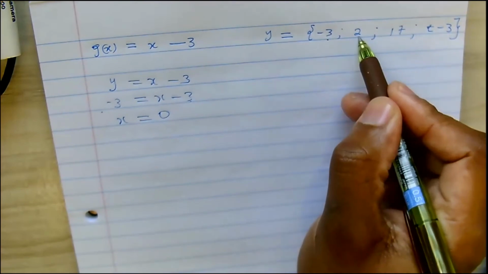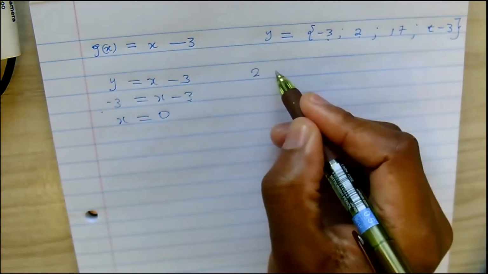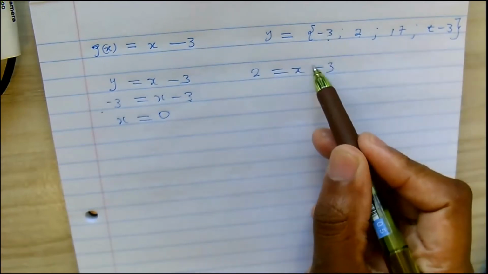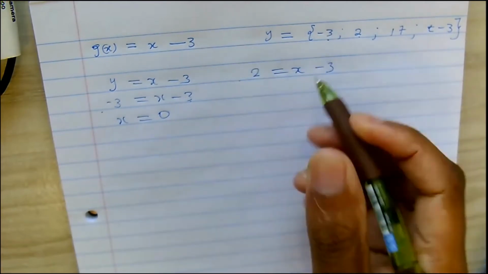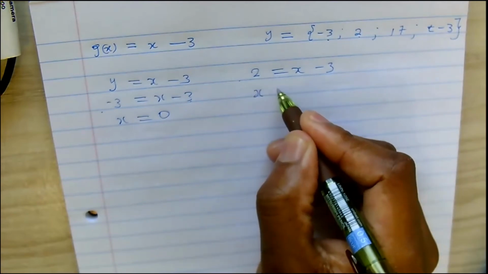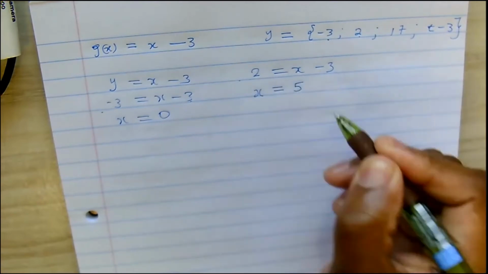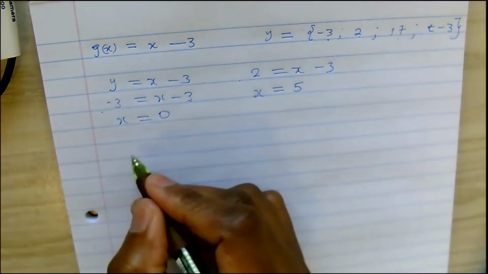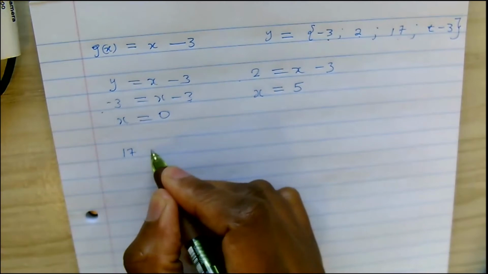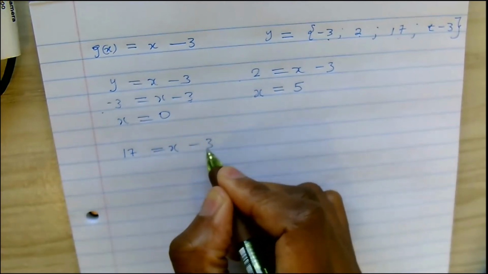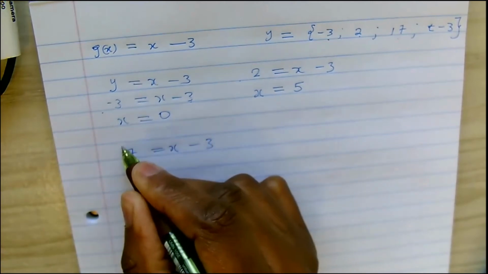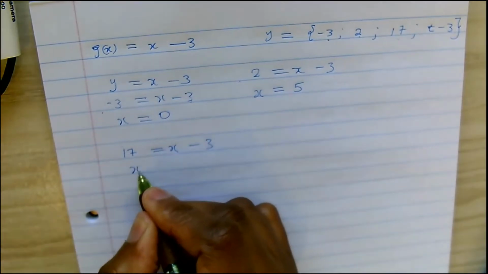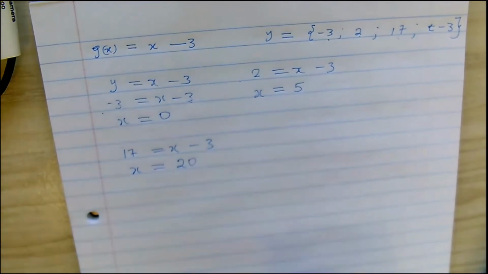Secondly, if we're using 2, we'll have 2 equals x minus 3. Again, taking minus 3 to this side is going to be positive, and then we'll have x equals 5. And the next one in our list is 17. We substitute 17 equals x minus 3. We take minus 3 over, so it is 17 plus 3, which will be 20. Now we have x equals 20.